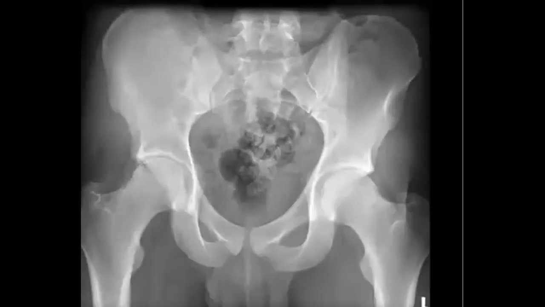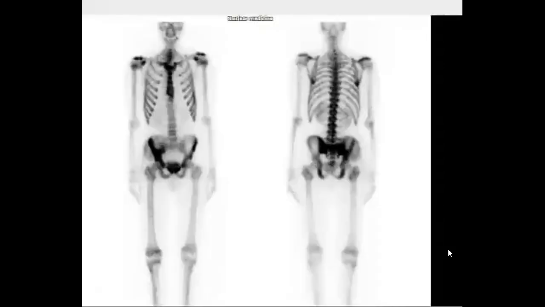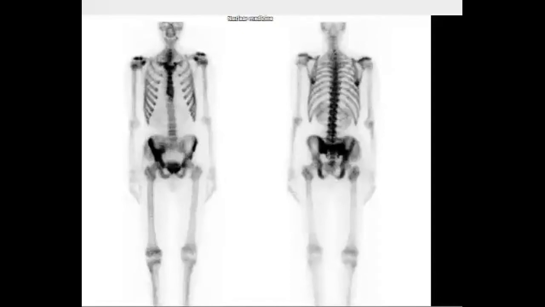Okay. Are you sure? Where exactly? It is not clear, huh? It's not clear. Let's see, this is the good thing about the nuclear scan. Where is it exactly now? Right iliac here. Yes, it is there.